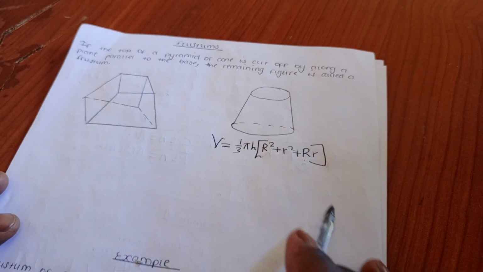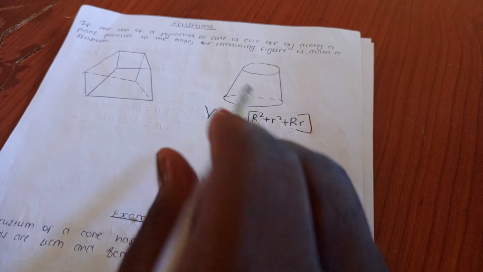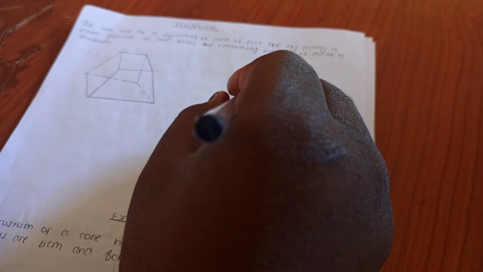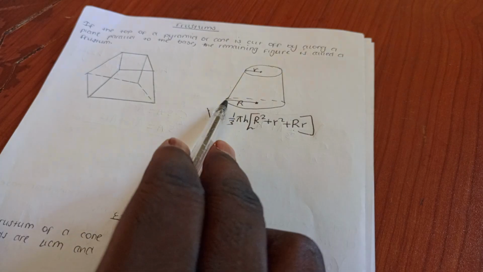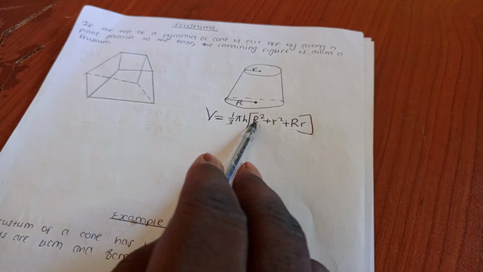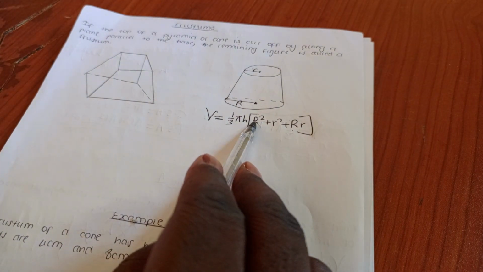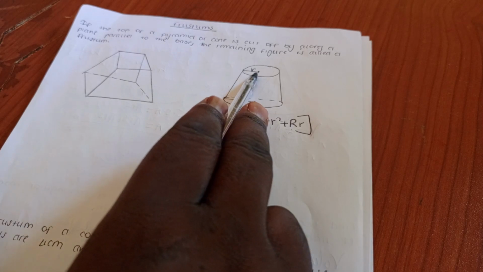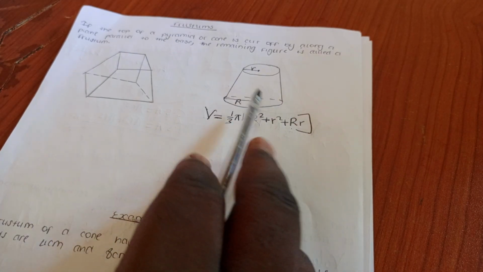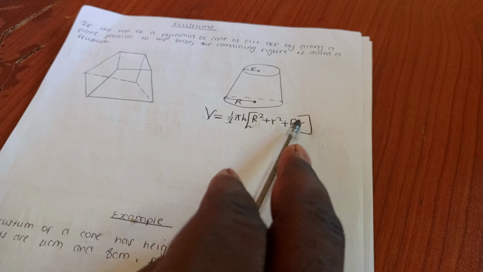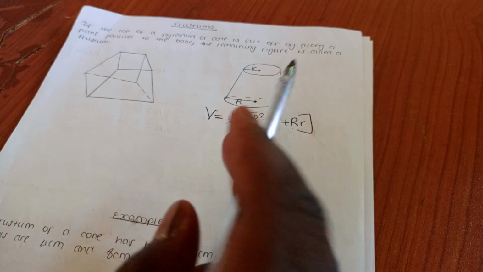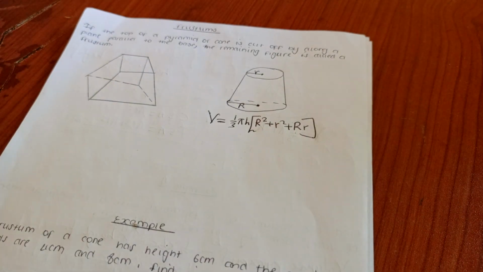What I'm trying to say is that this is the big R, the big radius, and this is the small radius. So you get the bigger radius, put it here, clear? Then the small radius, and then you multiply the big radius times the smaller radius, then you add them together. This is the first formula for this part.